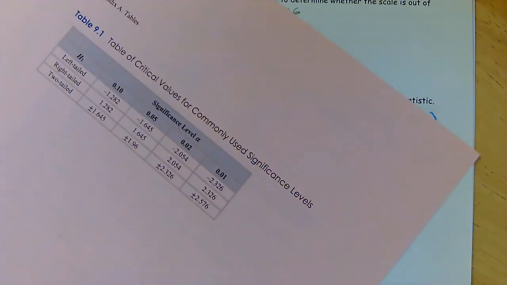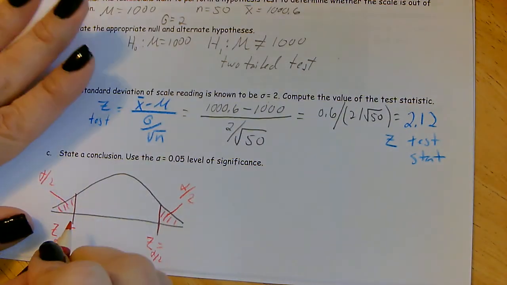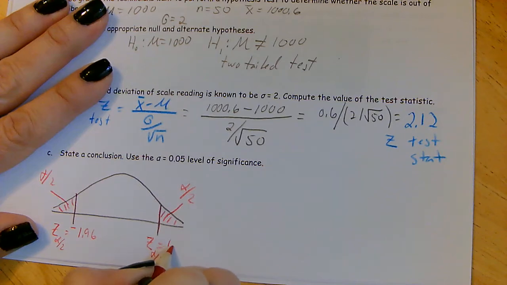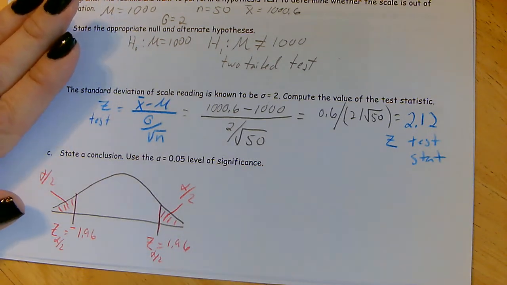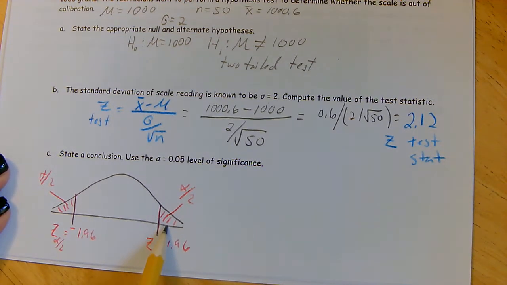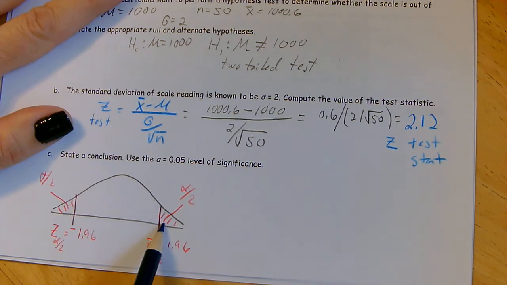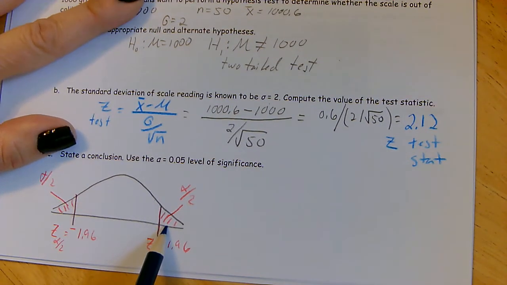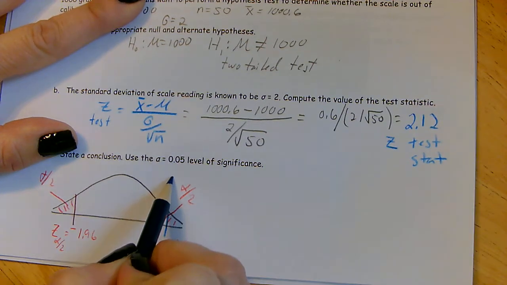For a two-tailed test at that level of significance, both negative and positive 1.96. So our test stat has to be either greater than 1.96 or less than negative 1.96. We happen to have a positive test statistic, and 2.12 is greater than 1.96.